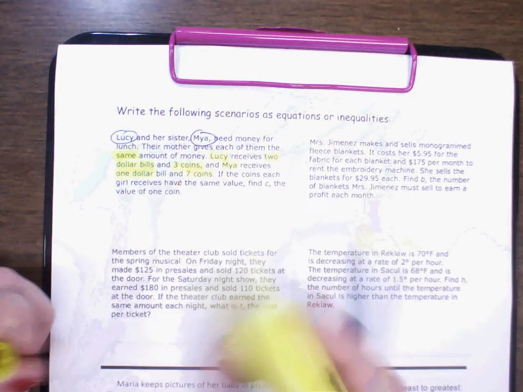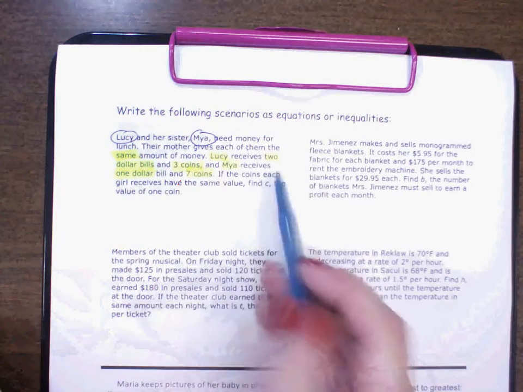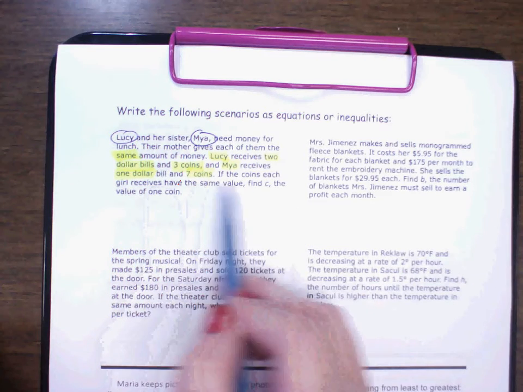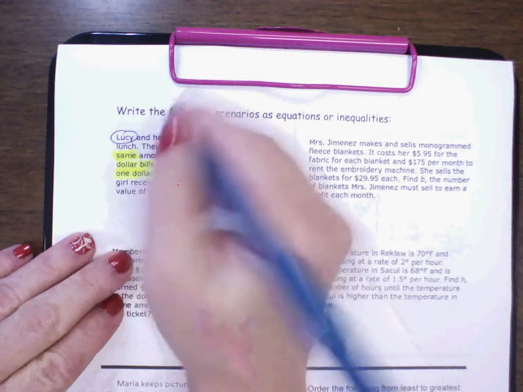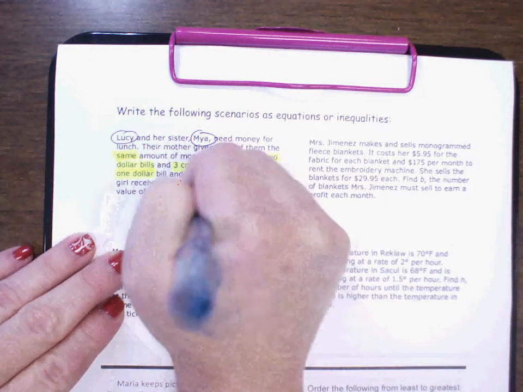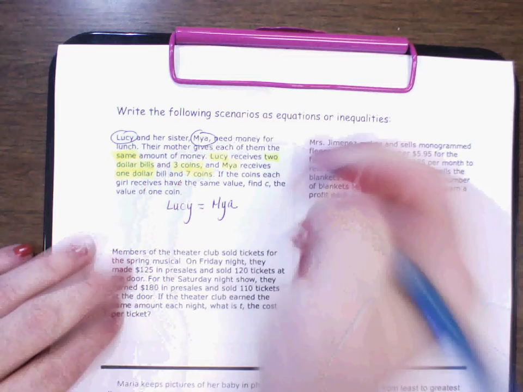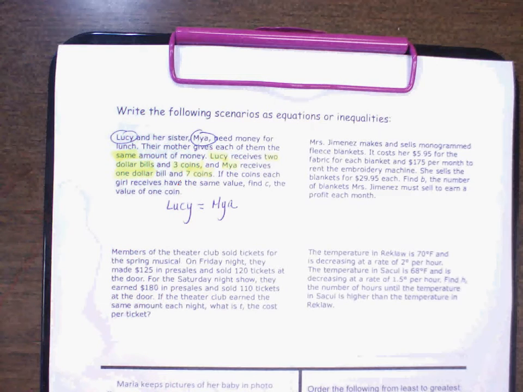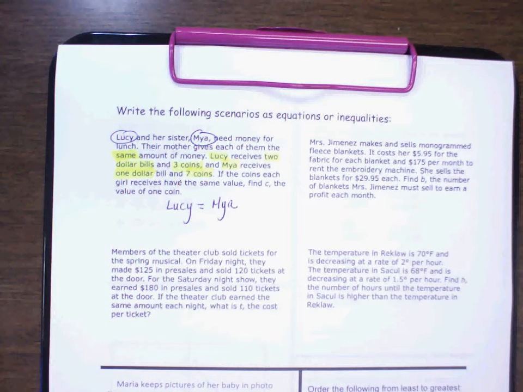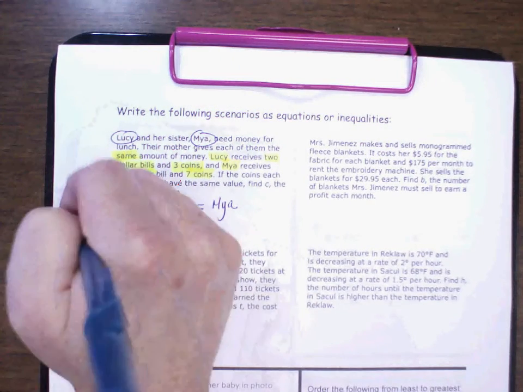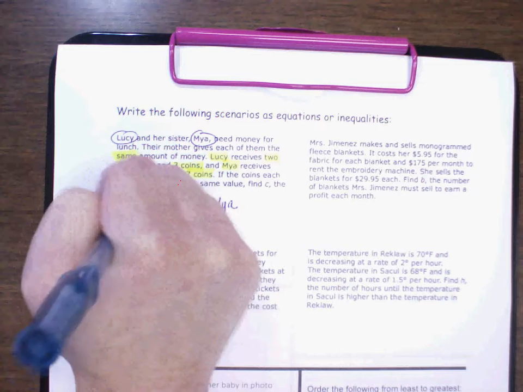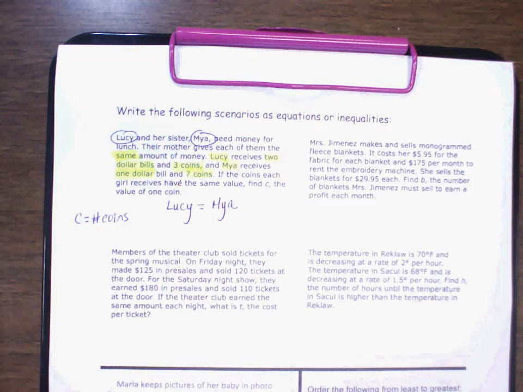So let's see. Lucy gets $2 bills and 3 coins. Mia gets a $1 bill and 7 coins. If the coins each girl receives have the same value, find C, the value of 1 coin. So Lucy needs to be equal to Mia because they have the same amount of money.